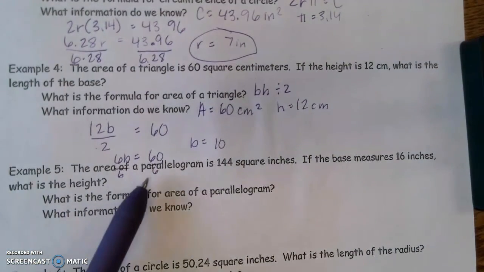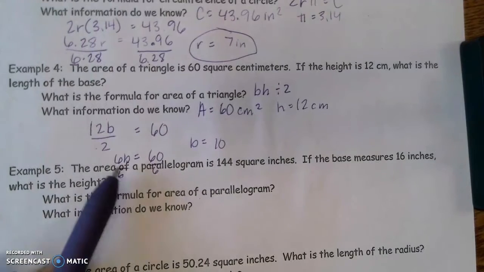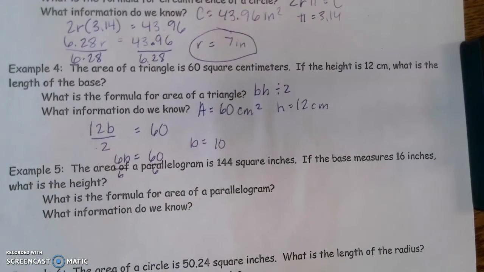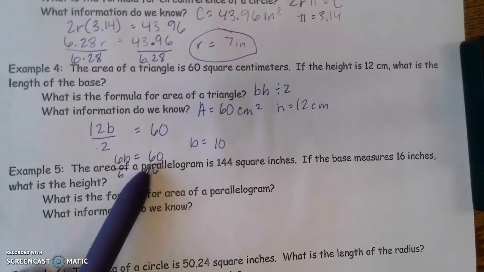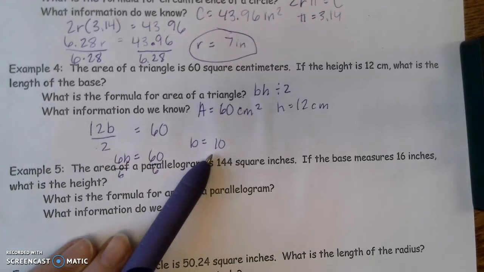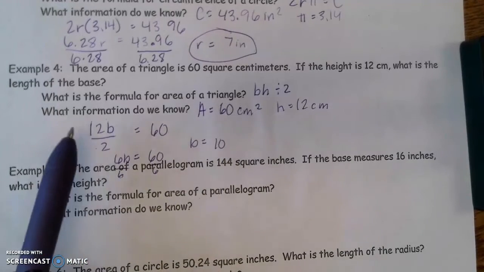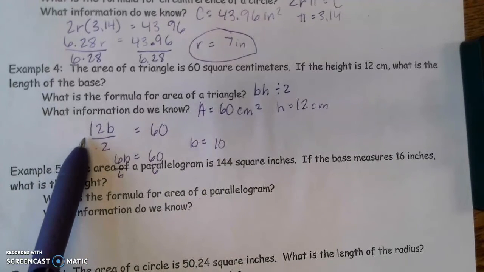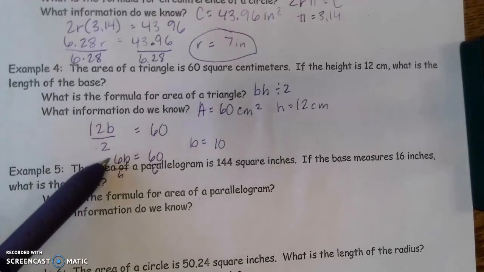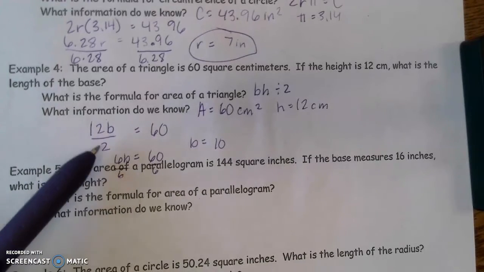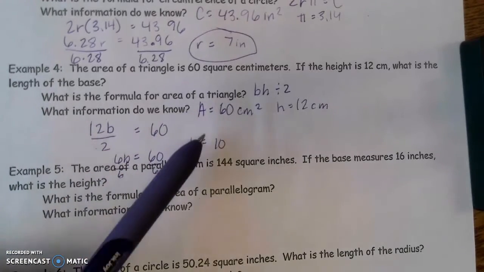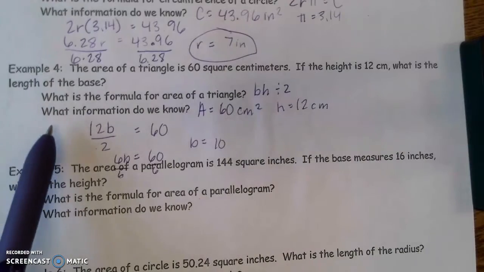So I divided by 6 here, and it's kind of hard to see because it ran in. I should have used less space. But we have 6b equals 60, divided by 6 gives me b equals 10. You could have also simplified this before writing the equation, so you could have just skipped straight to this step. But this is the formula that we wrote up here, which is why I put this up here.